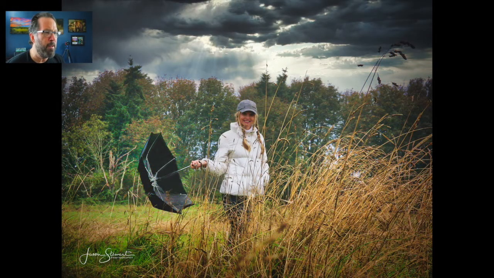In this next image, you can see that I captured an image of my wife in Seattle with the storm clouds above her. The umbrella is out, and yet we see that the tall weeds in front of her act as a very complementary framing device for this image.